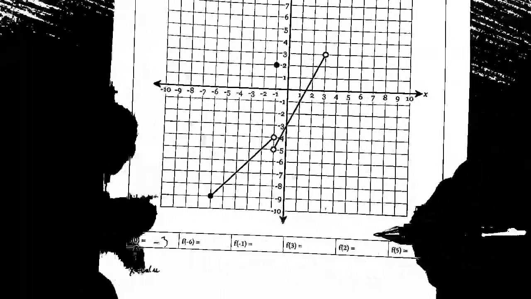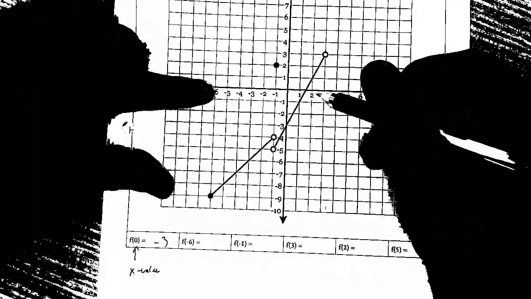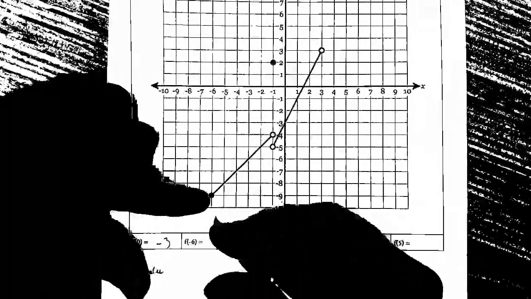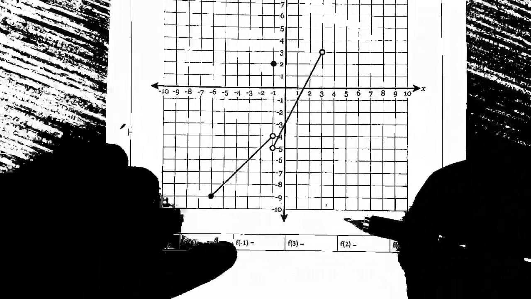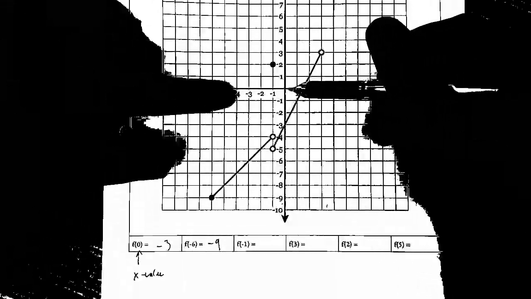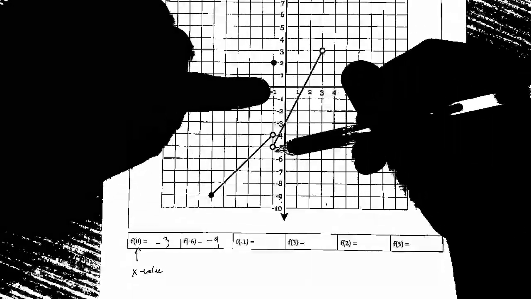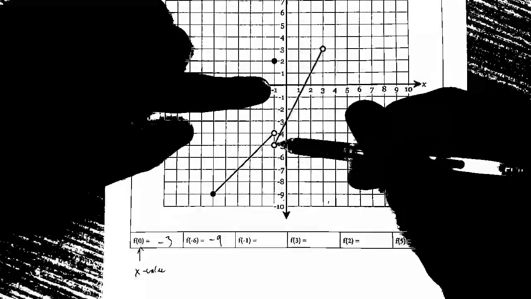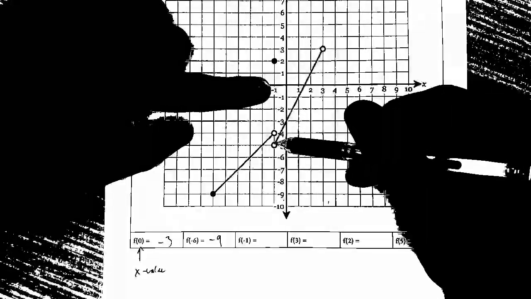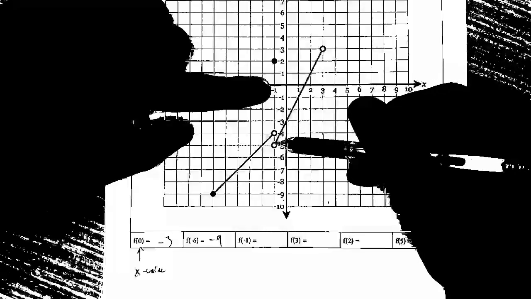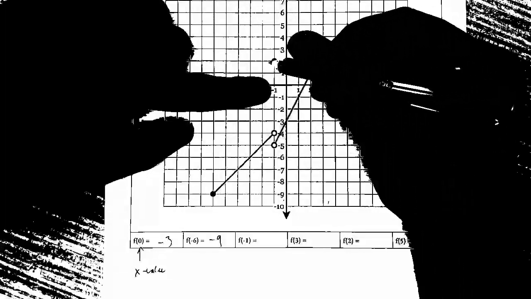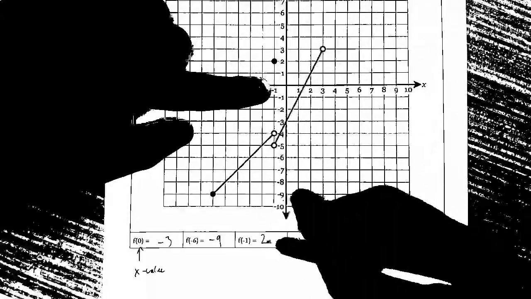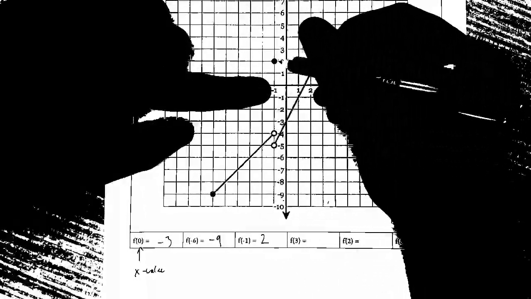Easy, right? For f of -6, we're going to go over to -6. We're going to go down. What's the y value at -6? It's -9. Nice. F of -1, we're going to go over to -1. What's the y value at -1? So this is where it gets a little tricky. You have two open holes down below. The function is not defined here. So you ignore the -4 and the -5. But the 2, where it's filled, that's your y value. F of -1 is 2 because that's where it's filled.